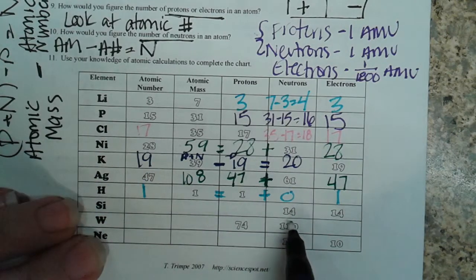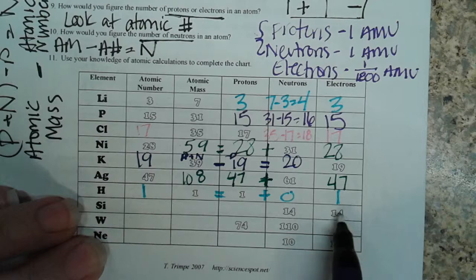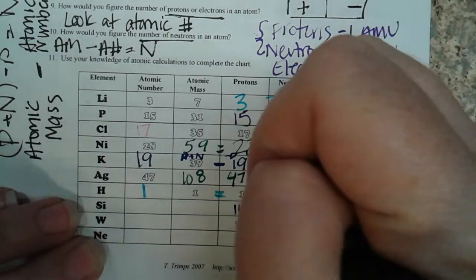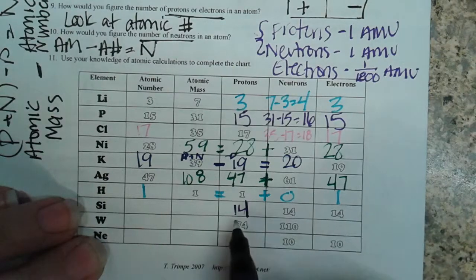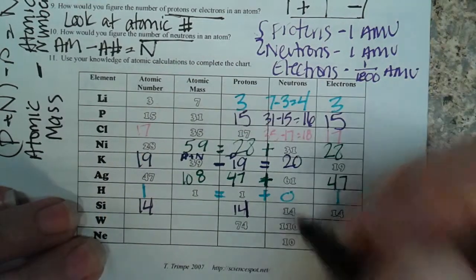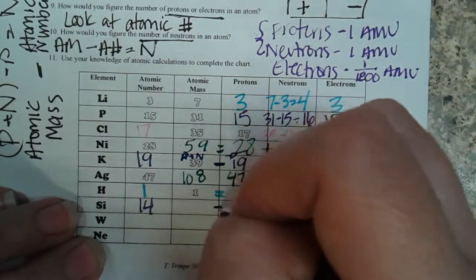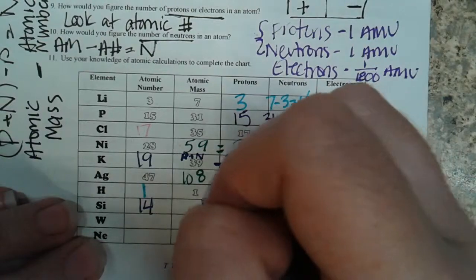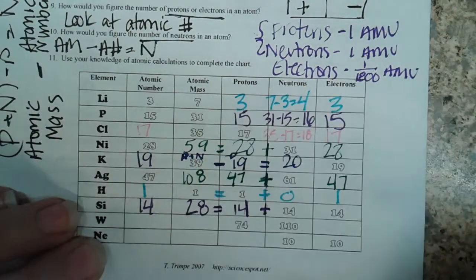Si, it has 14 neutrons and 14 electrons. If it has 14 negatives, I know it has 14 positives. If the protons are 14, I know the atomic number is 14. So if I add these two together, it'll give me this. So add these, and it ends with an 8. 28.